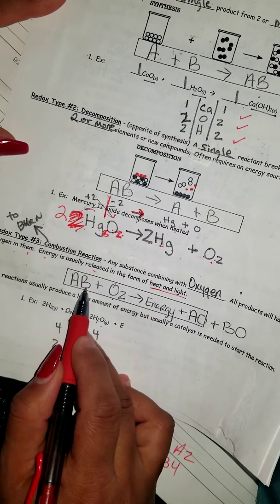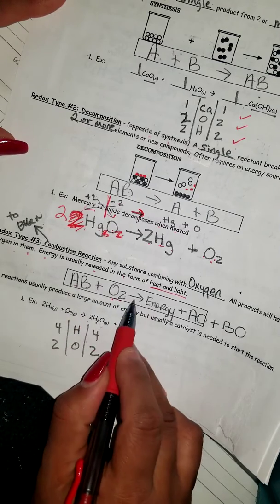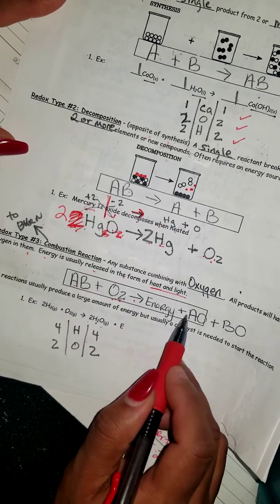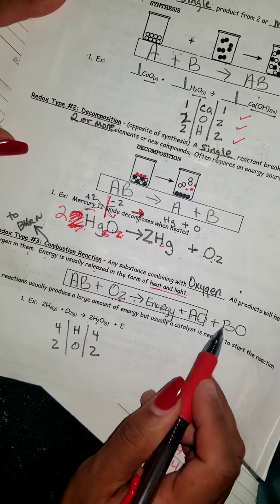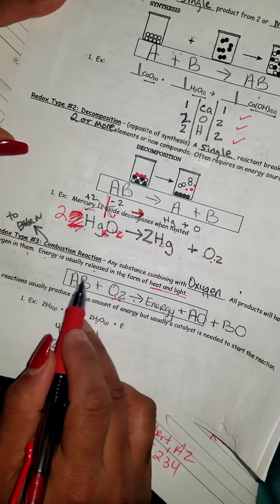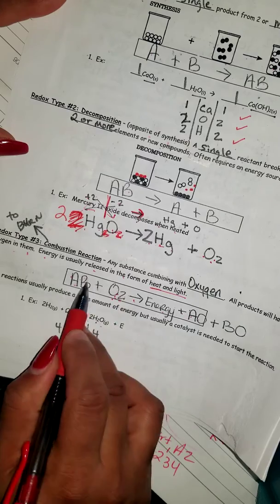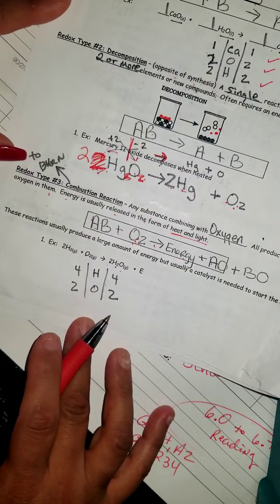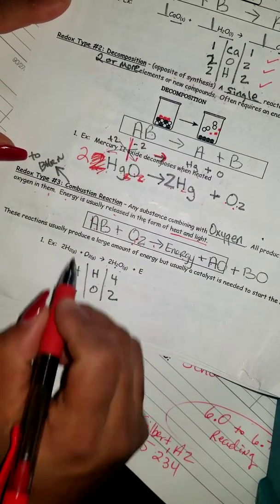So AB plus O2 yields energy plus AO plus BO, because this is going to break apart and this is going to go here and that's going to go here. Let's go ahead and look at an example of what a combustion looks like.